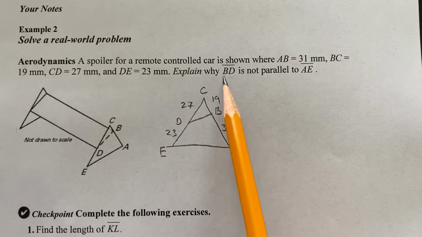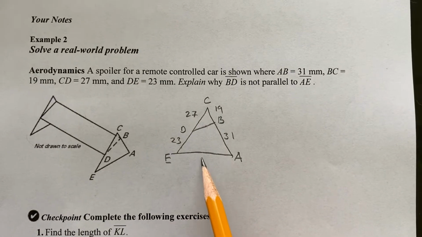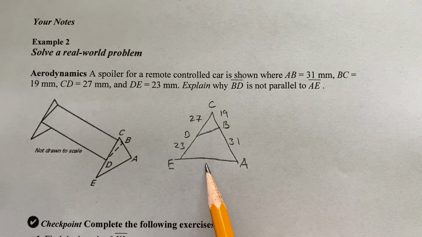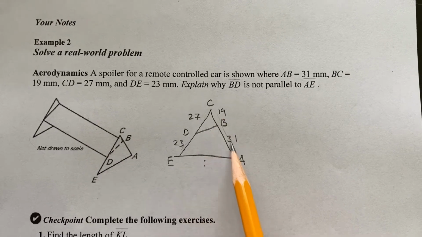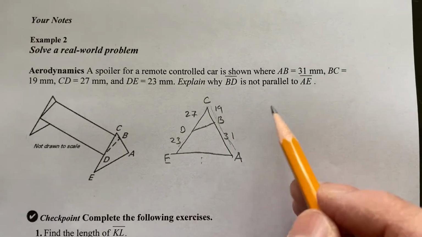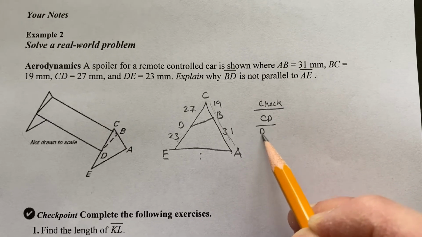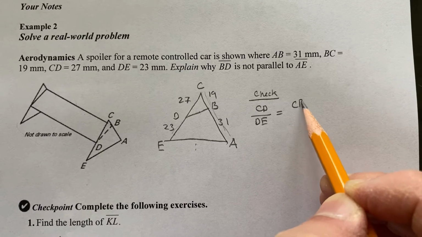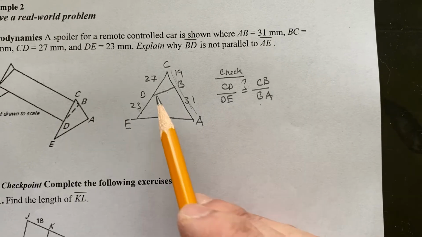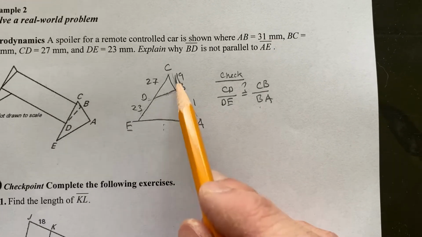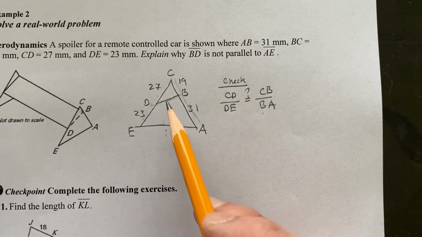They're basically saying, explain why BD is not parallel to AE. In order for BD to be parallel to AE, by the converse of our triangle proportionality theorem, the sides right here have to be divided proportionally to these sides right here. So we have to check whether CD is to DE as CB is to BA. If they are proportionally divided by this third side that intersects these two sides, then we can say, hey, by the triangle proportionality theorem converse, this side's parallel to this side.